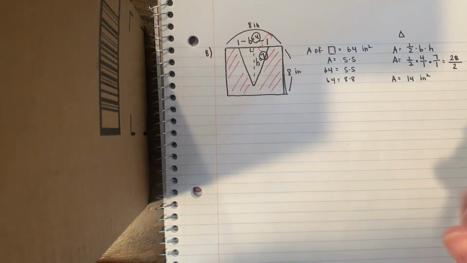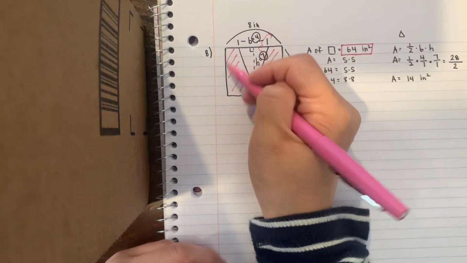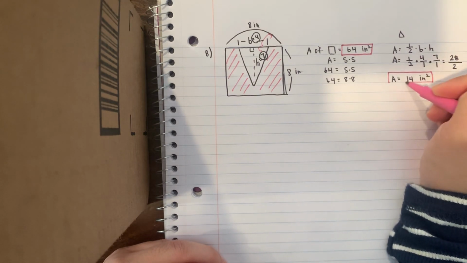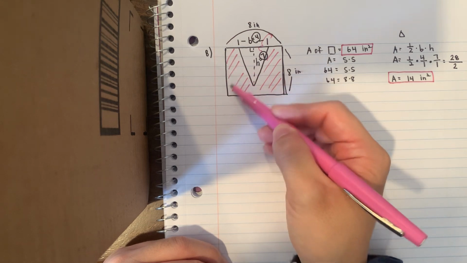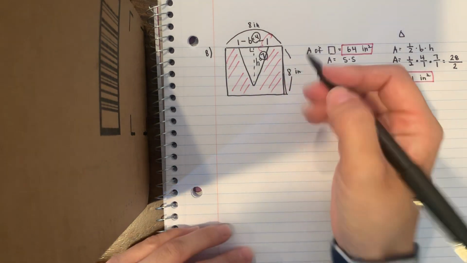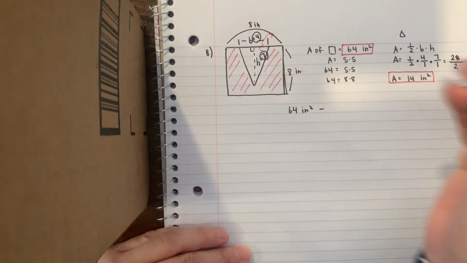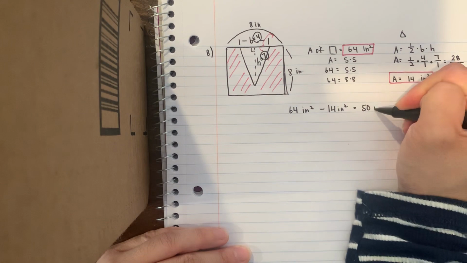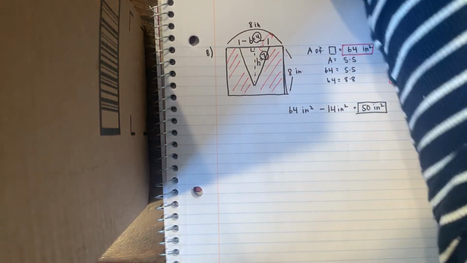Now what I know is the area of the square is 64 square inches, and now I found that the area of the triangle is 14 square inches. So to find the area of the shaded region, I'm going to take 64 square inches and subtract 14 square inches, and that gives me 50 square inches.